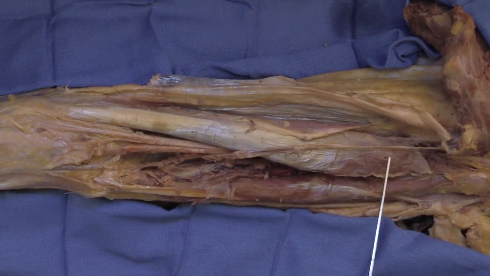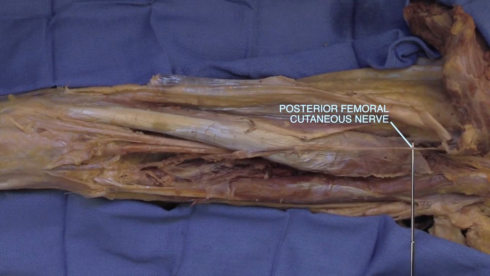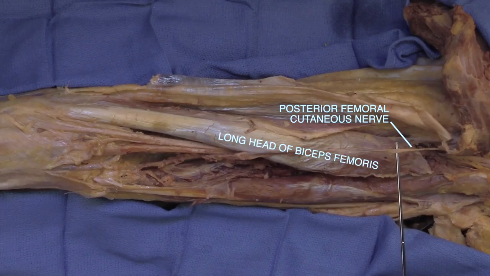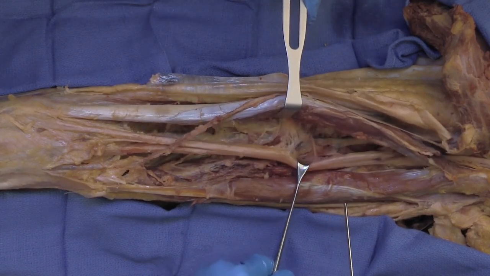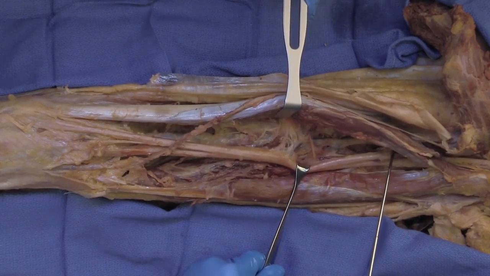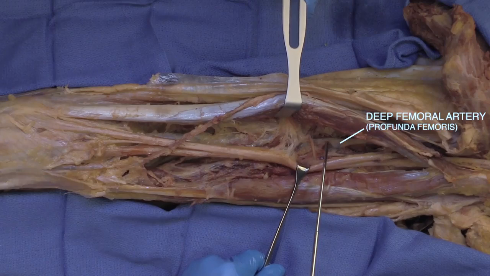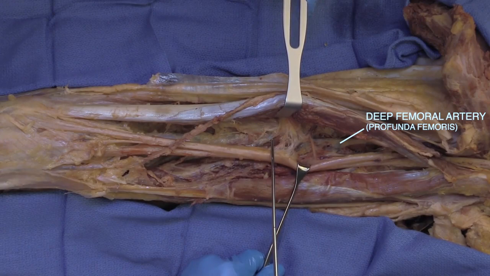We identify the posterior femoral cutaneous nerve and the long head of the biceps femoris. We reflect these structures to show perforating branches of the deep femoral artery or profunda femoris. These vessels supply the posterior compartment of the thigh.